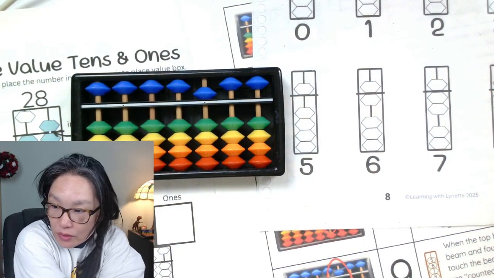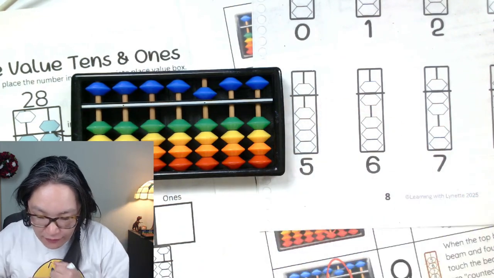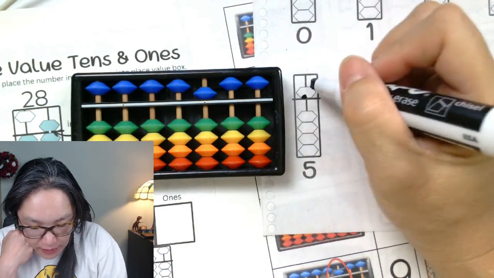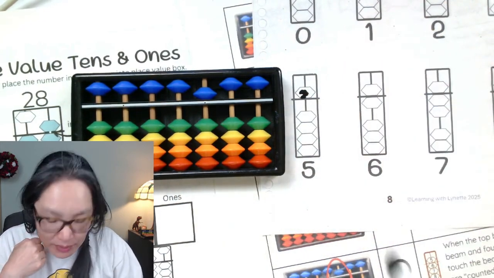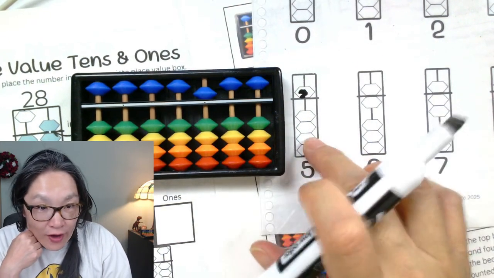So what we're doing is we're learning how to read the abacus. And so when I have 5, this is 5. The top bead will always be 5. This is the top bead. I'm not going to color it all in because then it'd just be a big blob. So we have 5, and then after 5 we have 6.